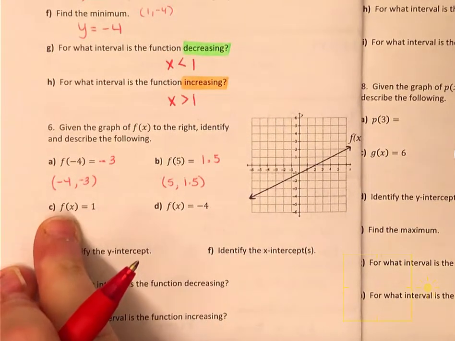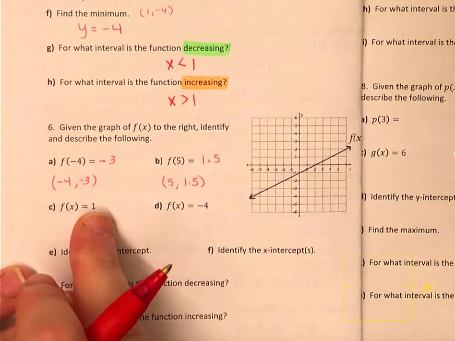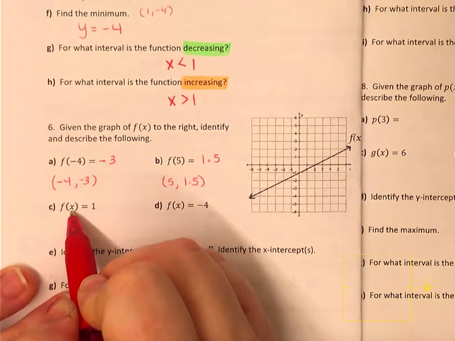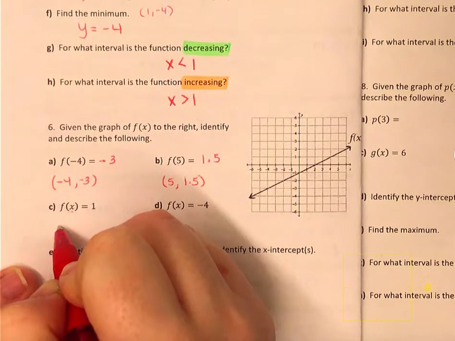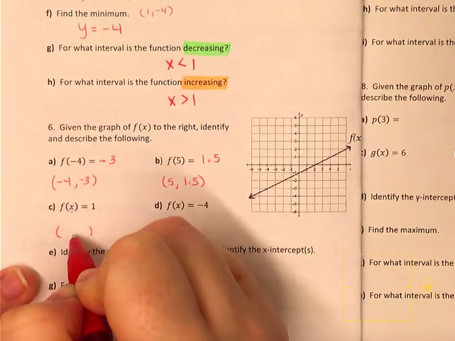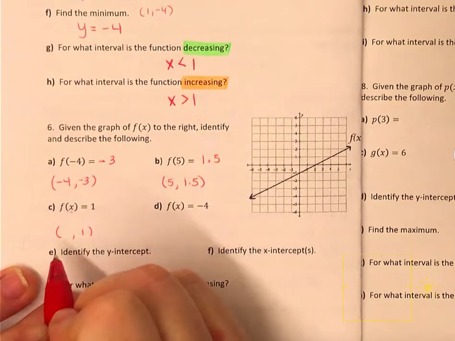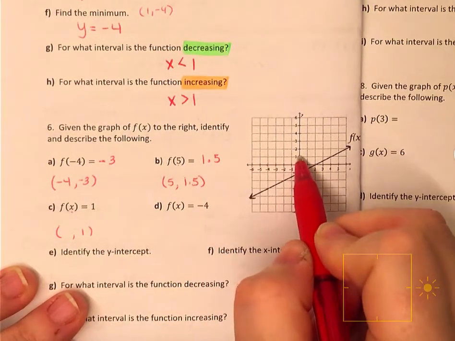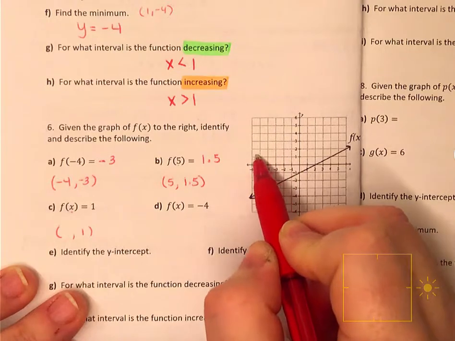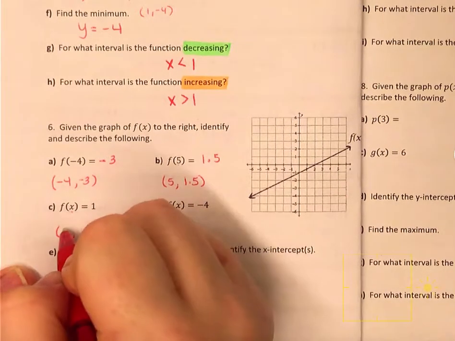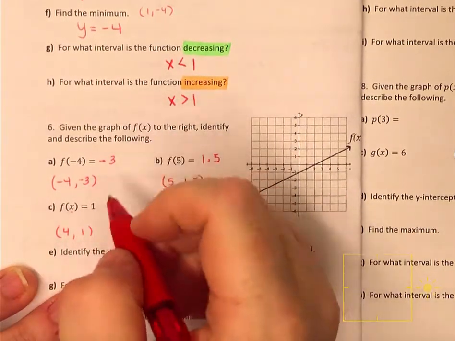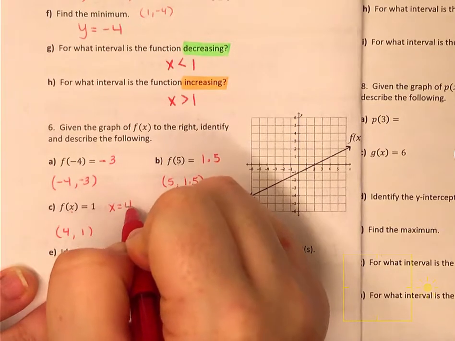On C, it's asking f of x equals 1. Again, we don't have the number for x. That means that that's what we're looking for. The 1 is the y coordinate. So we want to find when y is 1, so we go to 1 on the y-axis, and we go to our function. Nothing on the left, we go to the right, and we hit our function. That looks to be at about a +4. So we can say that x is equal to 4.